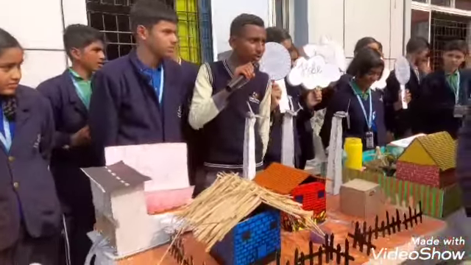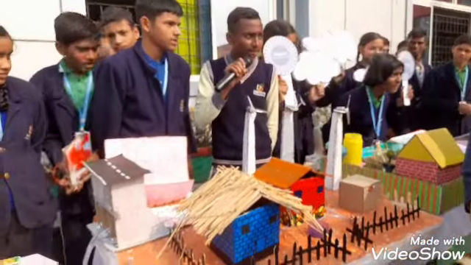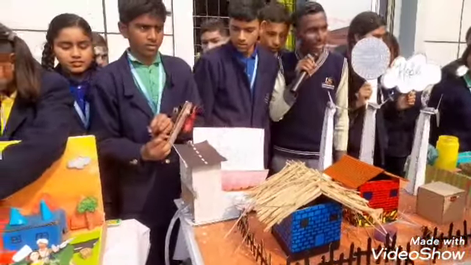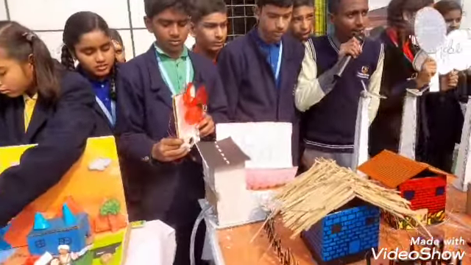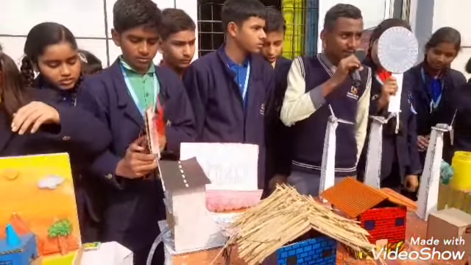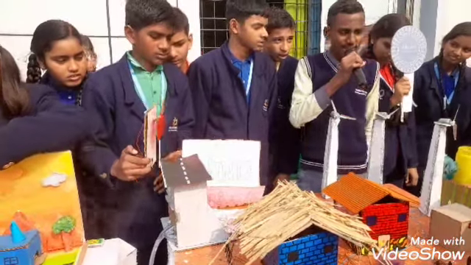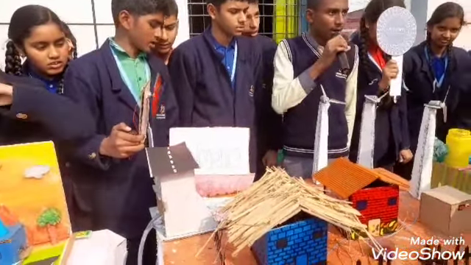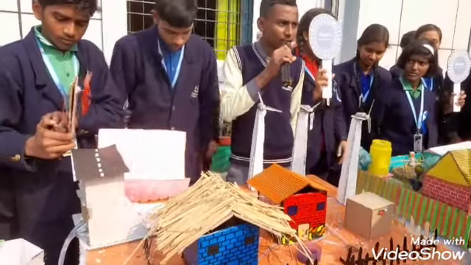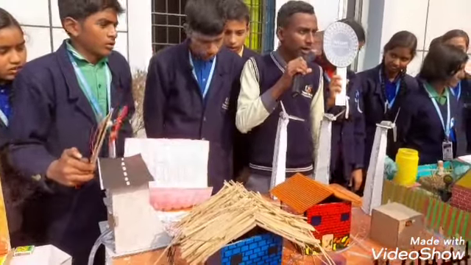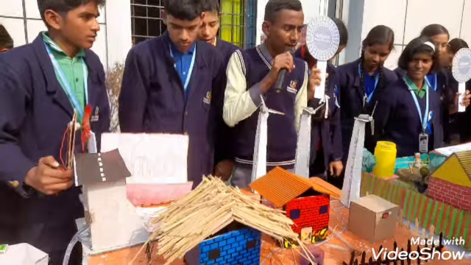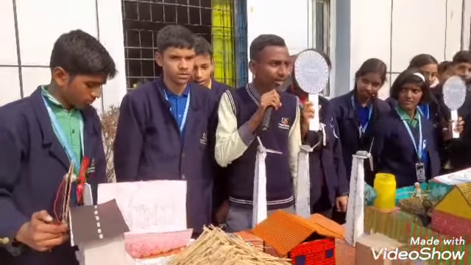Myself, student of class 8, I am going to explain my project along with my group members. My project name is wind turbine. A wind turbine is used to produce electricity instead of other sources. First, land surfing, wind surfing, generating electricity. Fourth one is sailing.